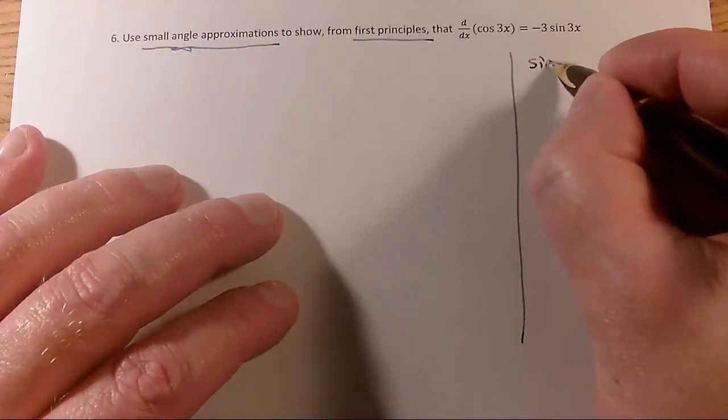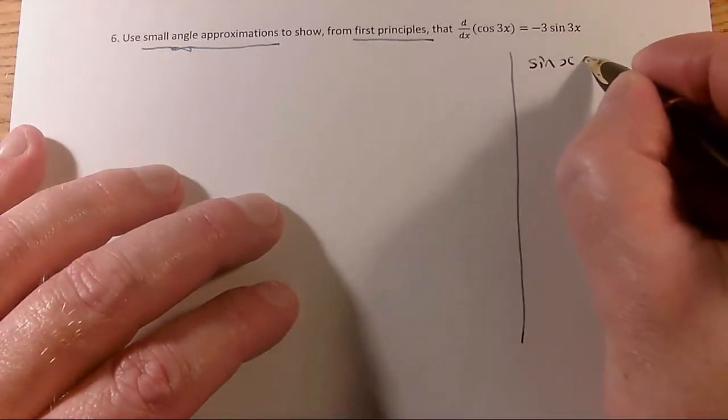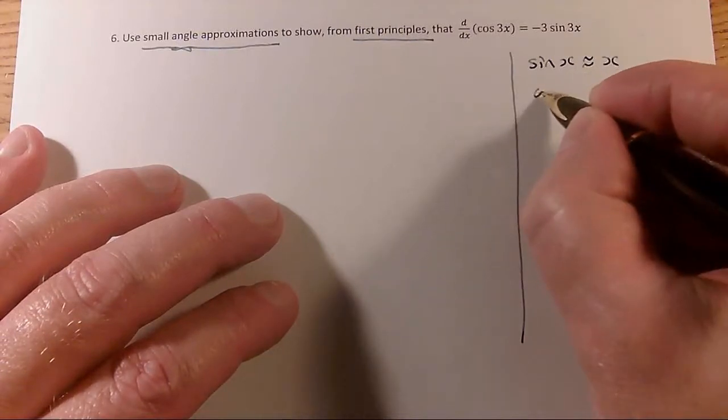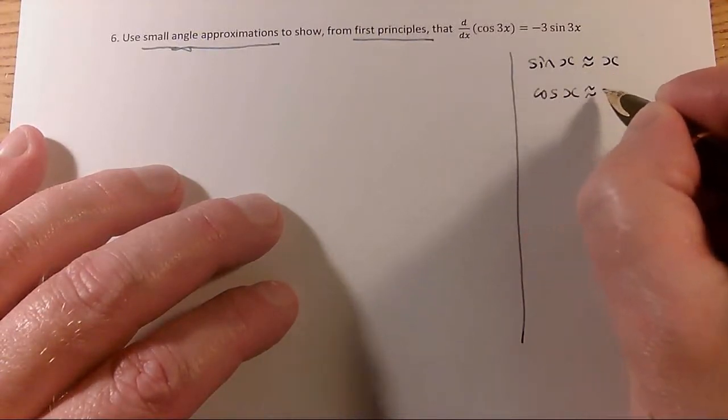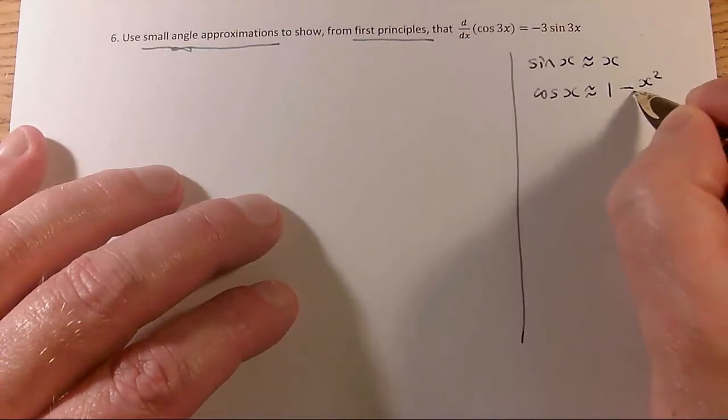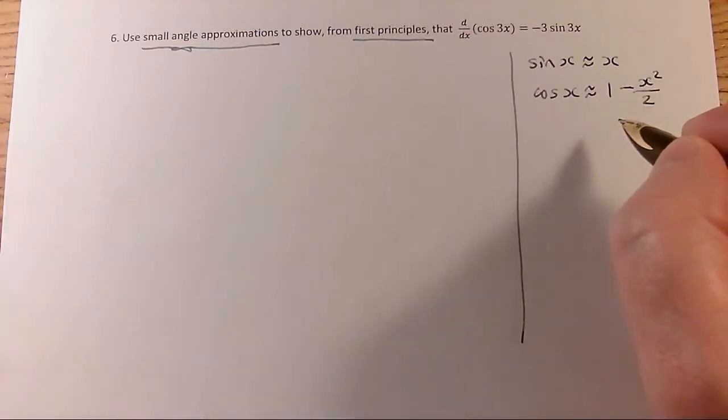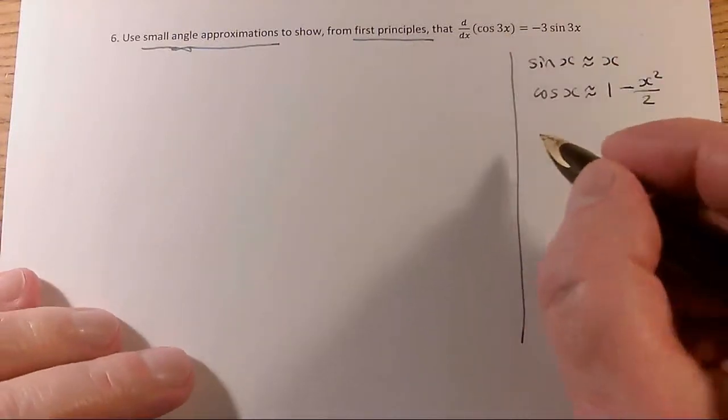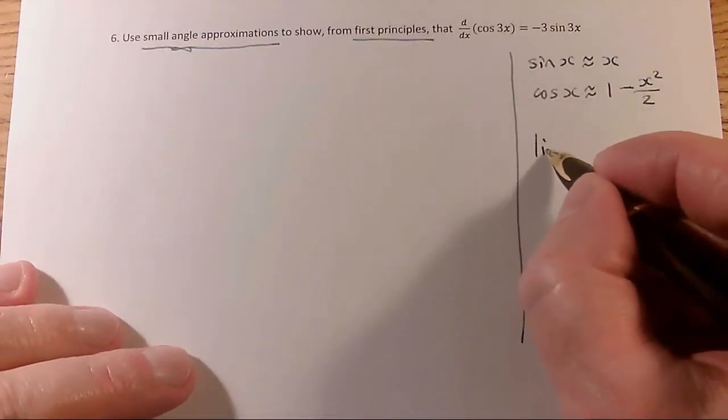The formula book tells me that for small angles, sine of x is approximately equal to x, and cos of x is approximately equal to 1 minus x squared over 2. So I've got those to reach for when I need them. Okay, and I've got to use first principles, and the formula for that is in the formula book.